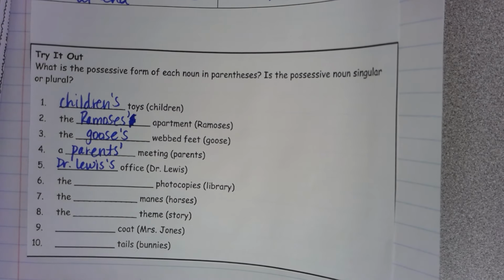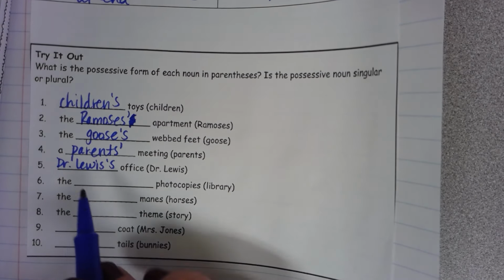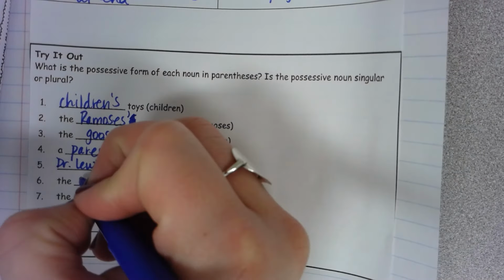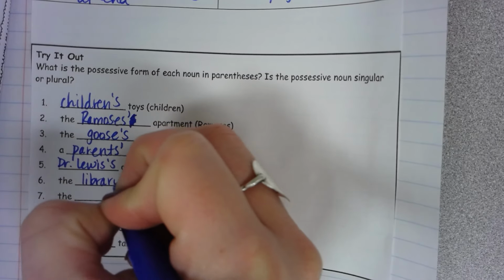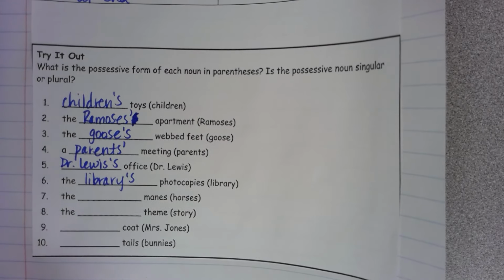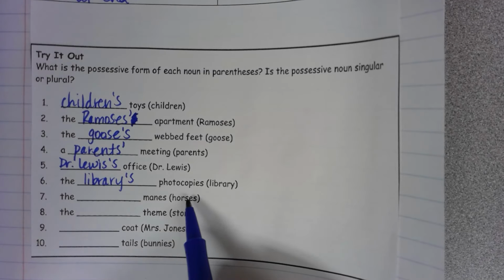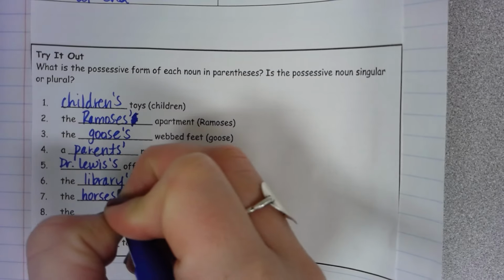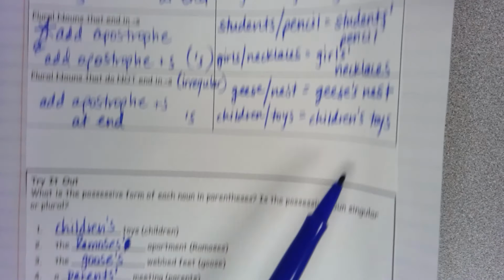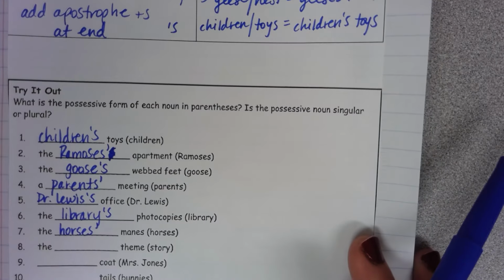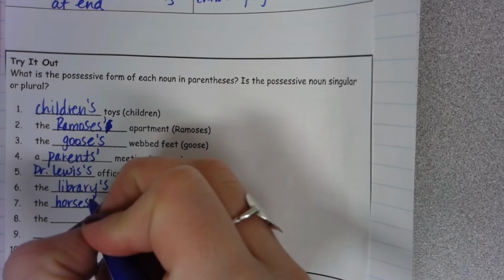Number 6, the blank photocopies, the library. So it's just that one, that library. So it's singular. The library's photocopies. So just add an apostrophe S. Number 7, the blank manes, horses' manes. So there's more than one horse owning their manes. So the horses' manes. Now it says up here, plural nouns that end in an S. This was that tricky one here. Add an apostrophe or add an apostrophe S. You can choose what you want to do. The horses' manes, that I might just leave as just an apostrophe.